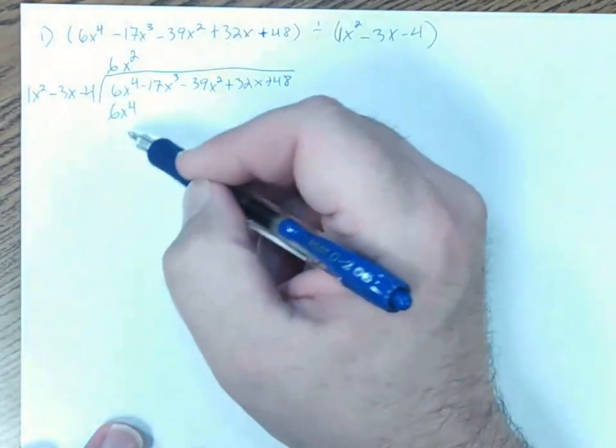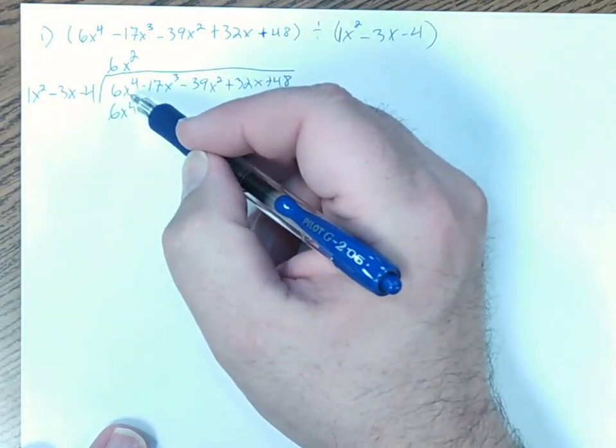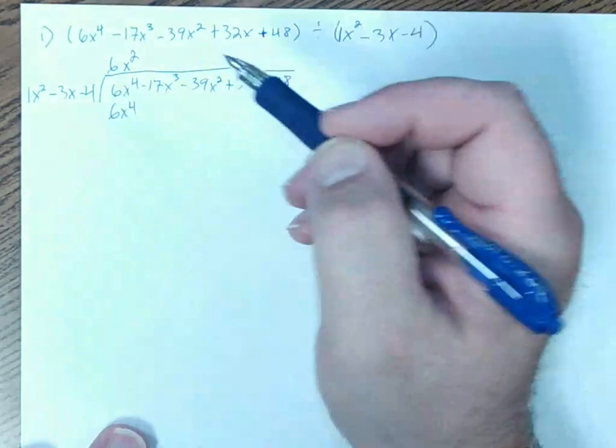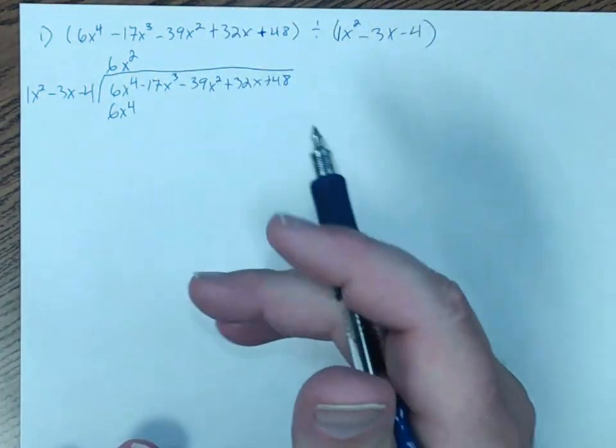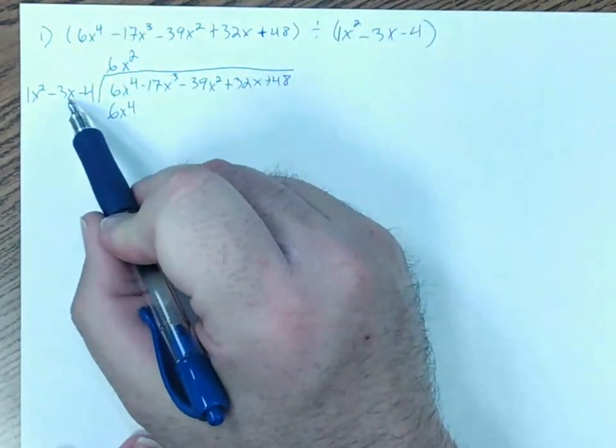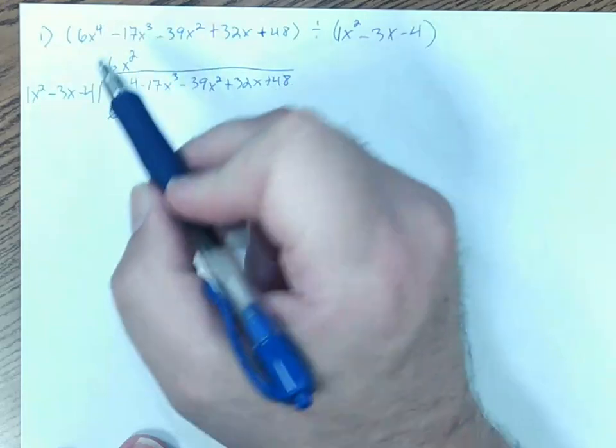I want this first term to match the first term in the polynomial here. I want it to be exactly the same. Then we're going to multiply negative 3x and 6x squared.